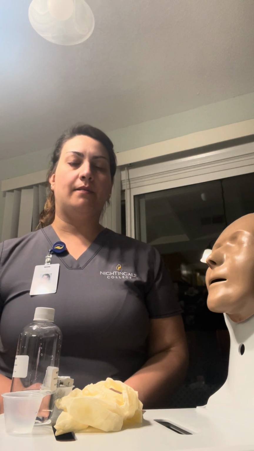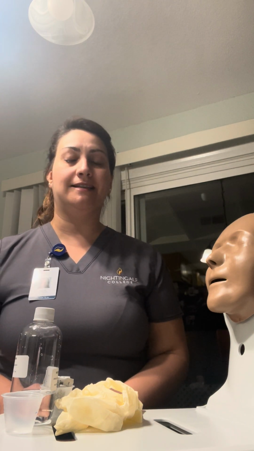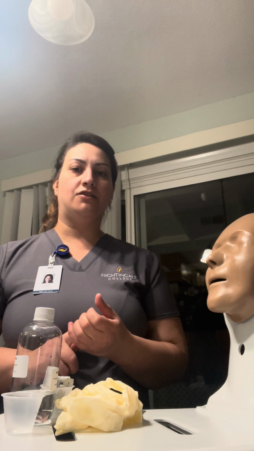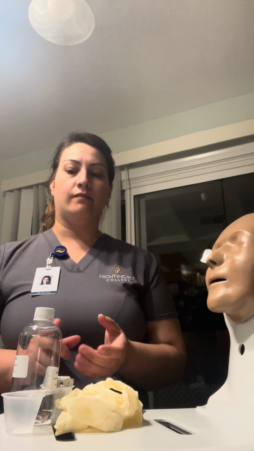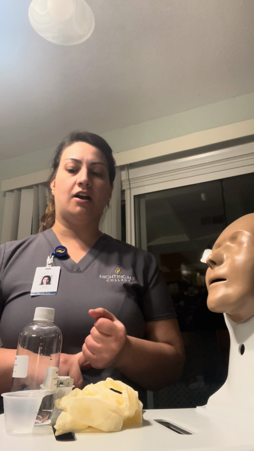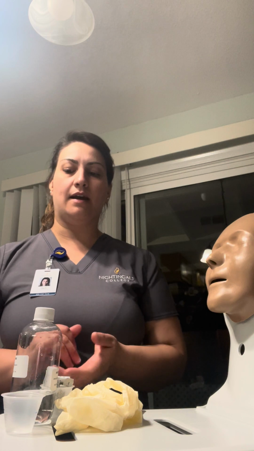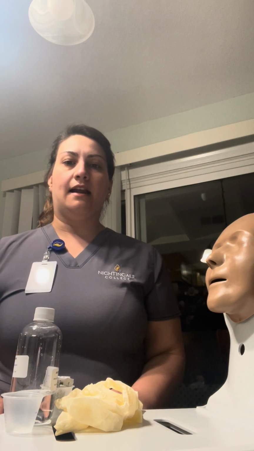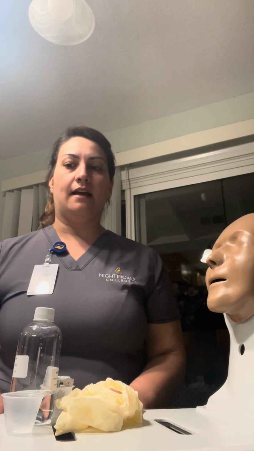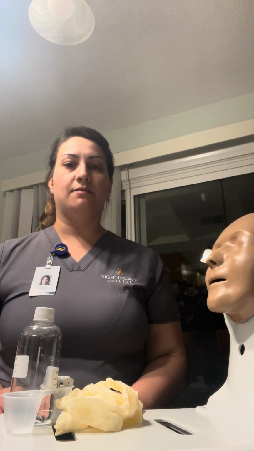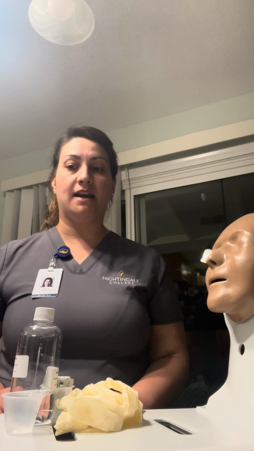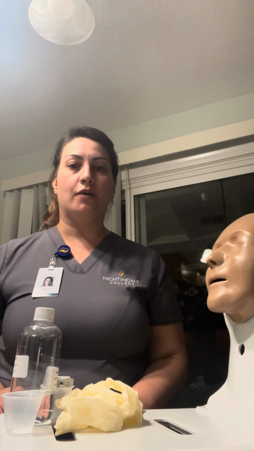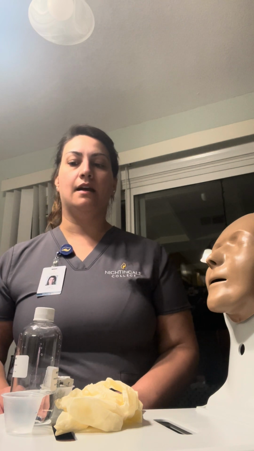And first of all, I'm going to verify the 6 rights of medication: right patient, right drug, right dose, right route, right time, and documentation. Before I administer the medication, I am going to verify 3 times. I am doing the 9 a.m. morning medications.